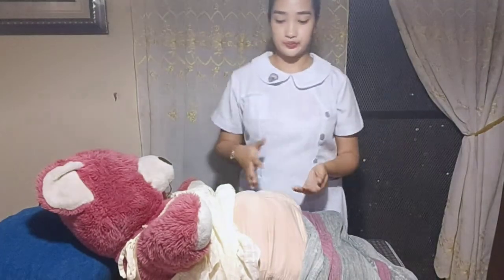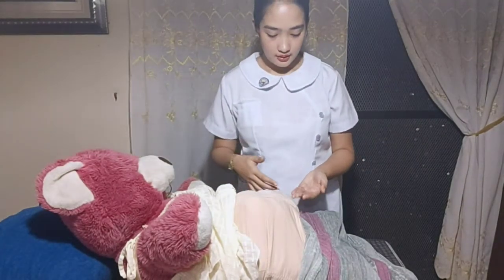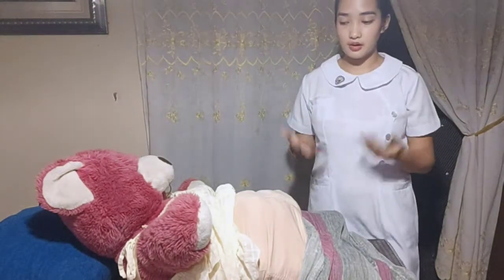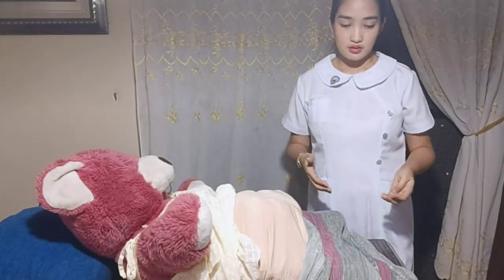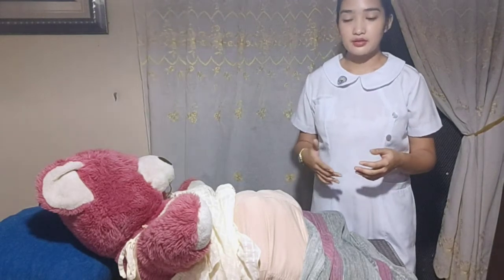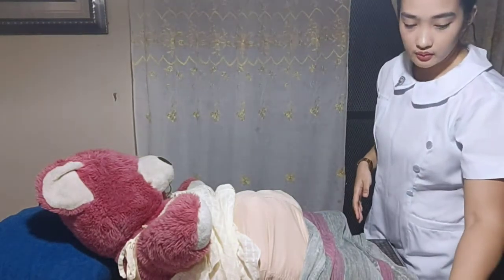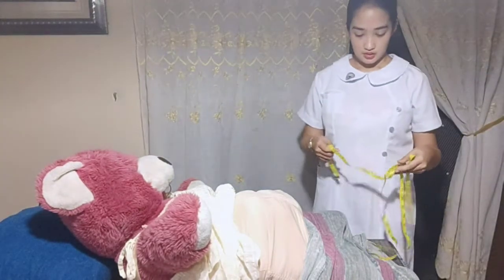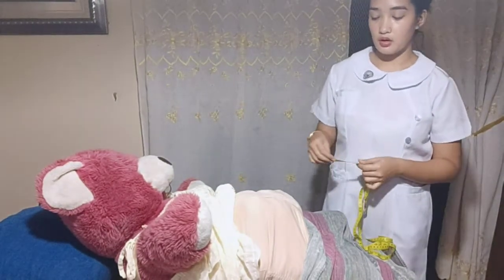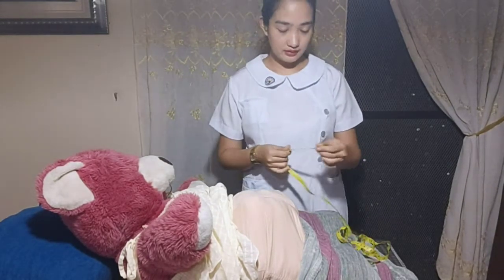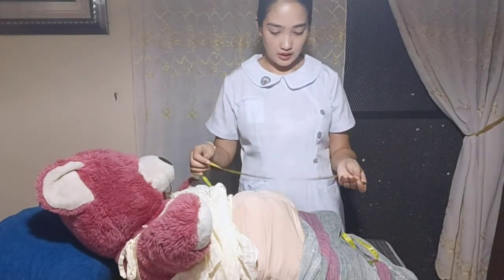Next, we will measure the distance on the abdomen of the patient from the top of the pubic symphysis over the curve of the abdomen to the top of the uterine fundus to determine the height of the pregnant patient.